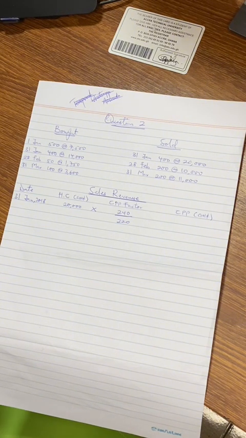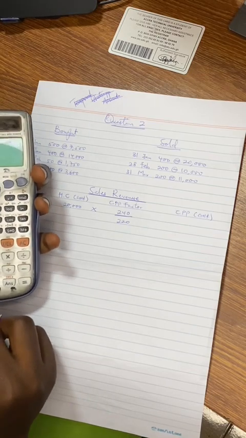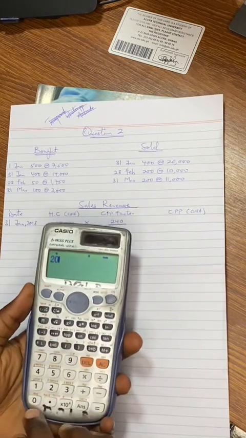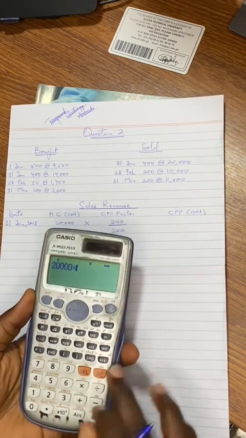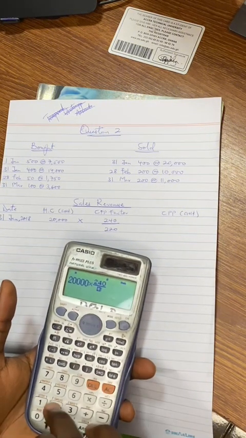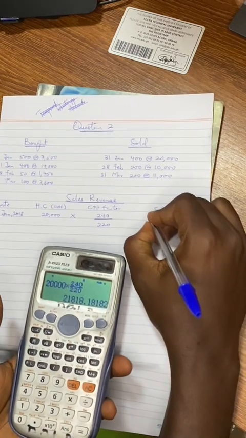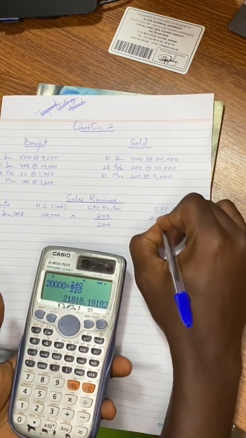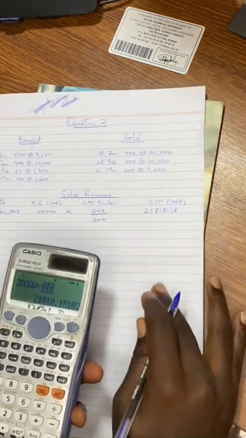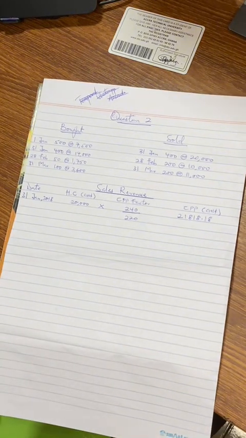Now we will take our calculator, then we multiply 20,000 times 240 over 220, which will give us 21818.18. I don't know if you can see the calculator, but I'm trying.